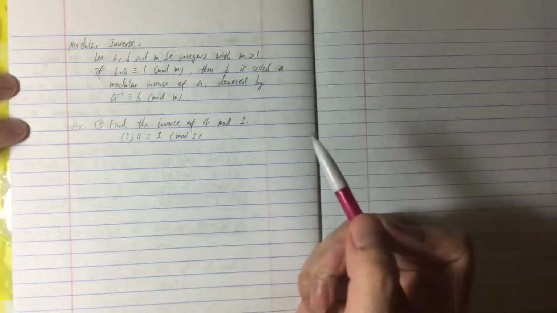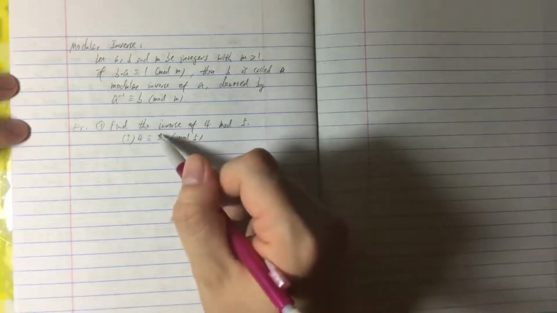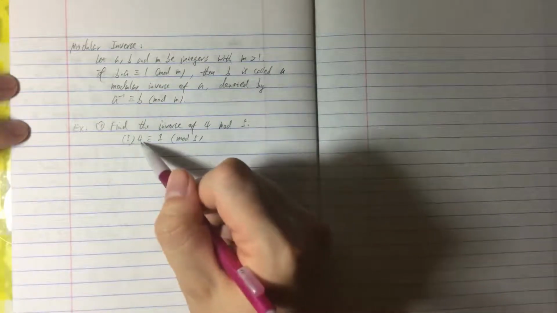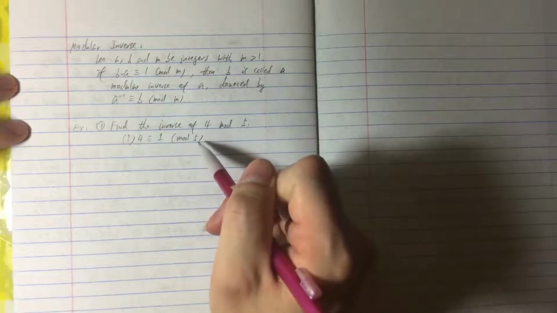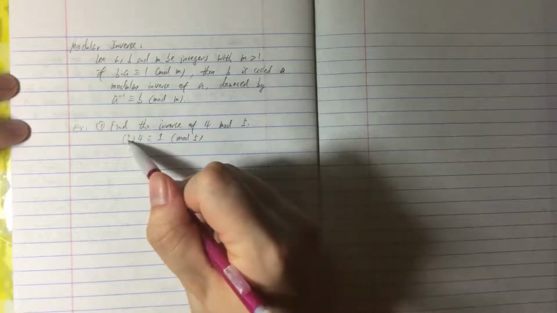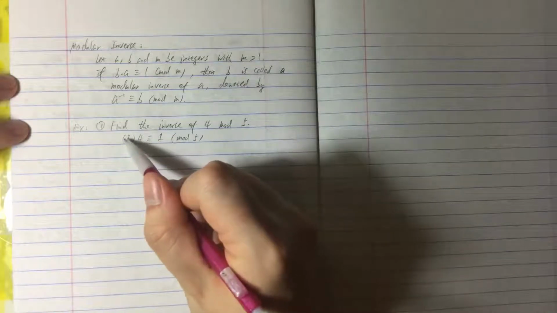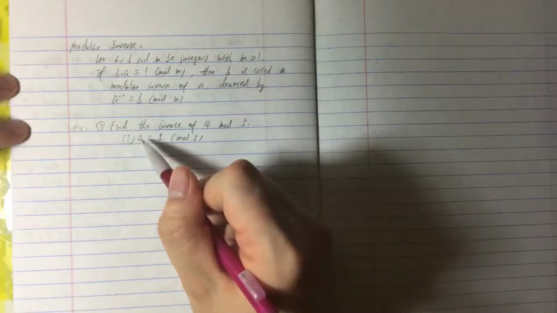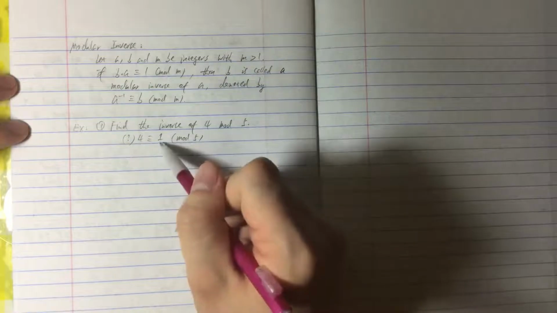Here we can try the numbers. If I put 1 here, 1 times 4 is 4. 4 divided by 5, the remainder is not 1. If I put 2 here, 2 times 4 is 8. 8 divided by 5, the remainder is 3, which is not 1. So 2 doesn't work. If I try 3, 3 times 4 is 12. 12 divided by 5, the remainder is 2, which is not 1.